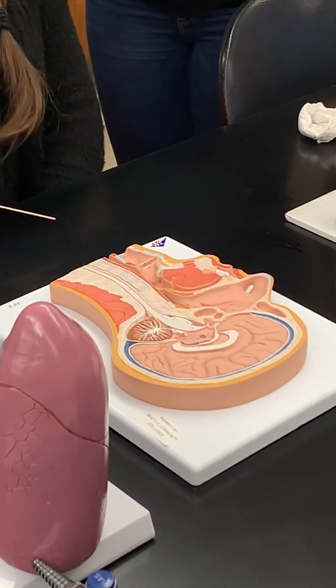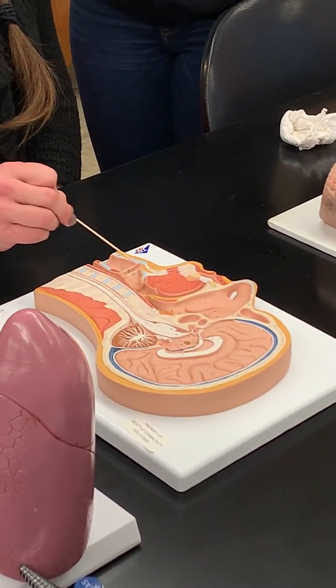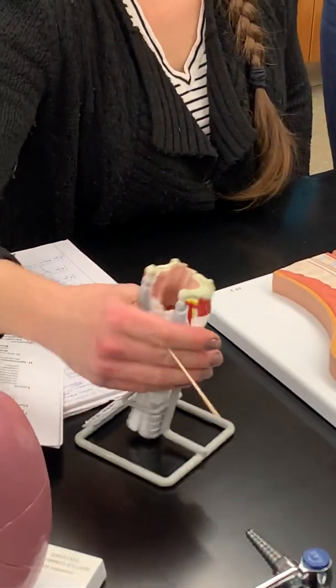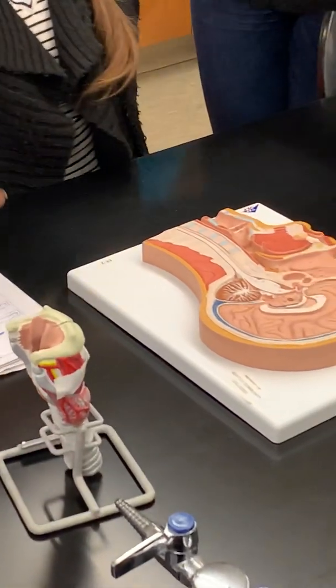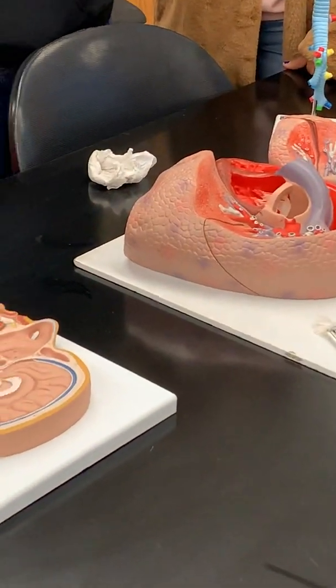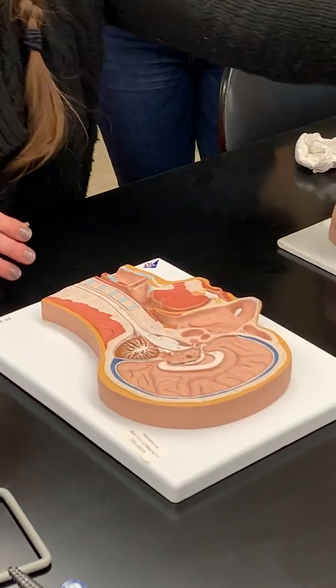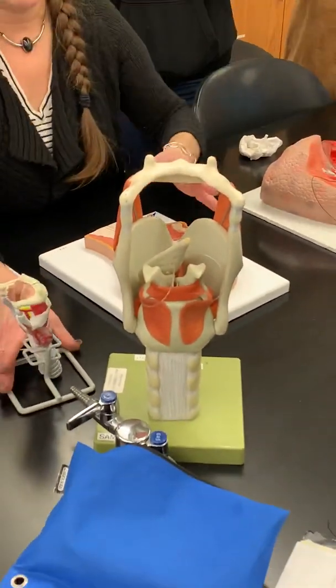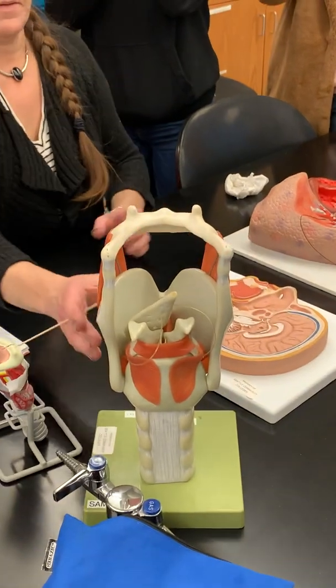Okay, so then the larynx. This is the larynx right here. This is also the larynx. And so is that big one right there. Okay, so let's start with the big one. And there's not one perfect model, so we're going to have to look at a couple of them.